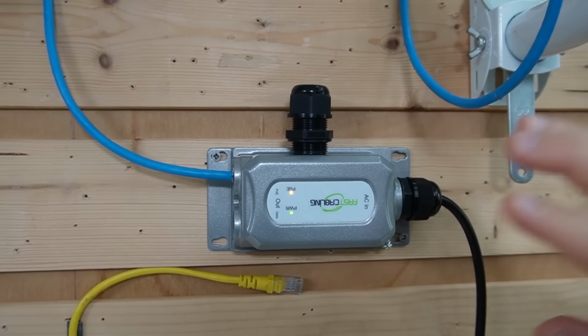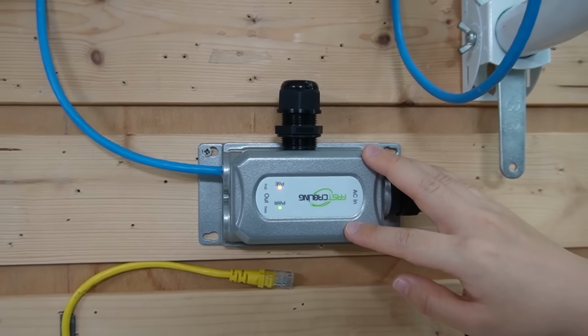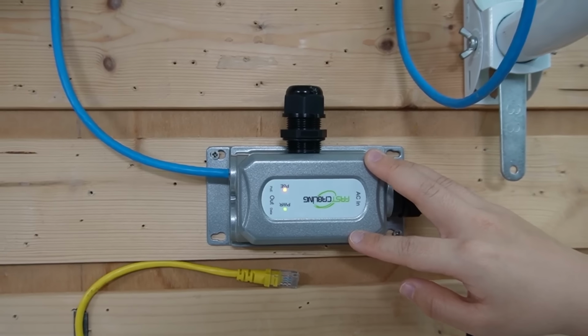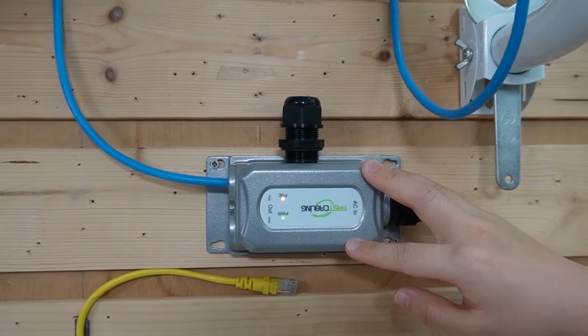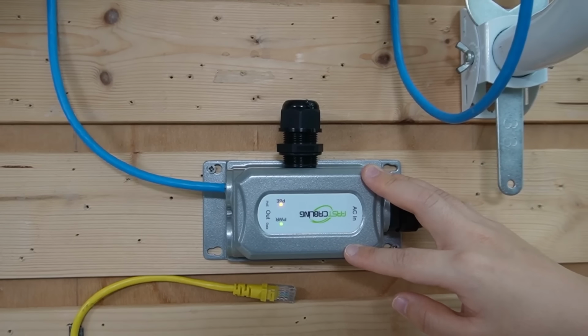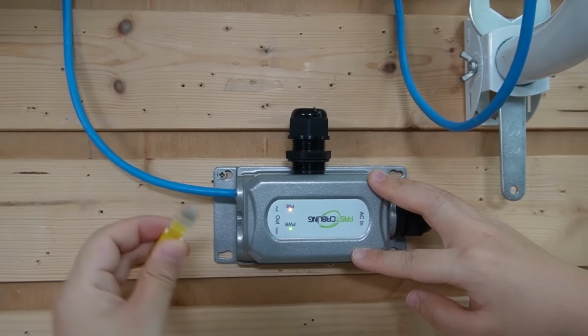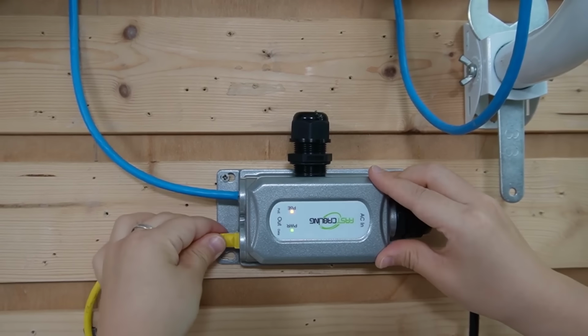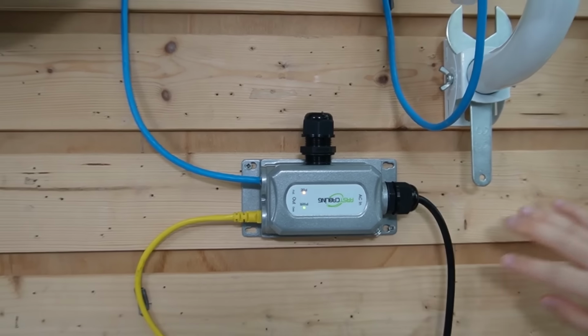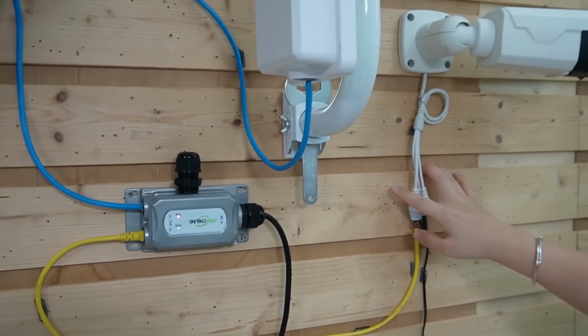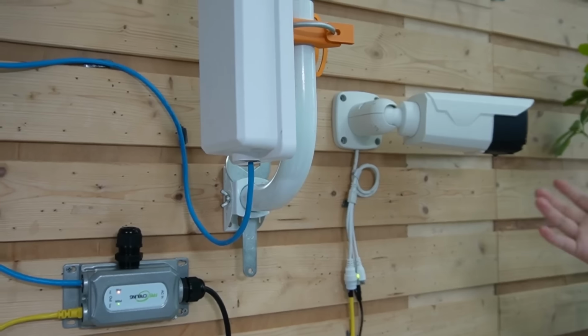On the mountaintop, this is plugged into a local power source that's 50 meters away from the bridge. That's why we need to use the 50 meter Ethernet cable. And finally, an Ethernet cable connects from the data port to our IP camera so we can monitor the video at our base station.